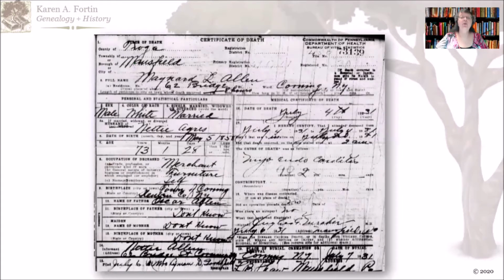This is an example of a death certificate from 1931. On this record, you can see where and when he died. You can see what the cause of the death was, the location where he's buried, and the date that he was buried.